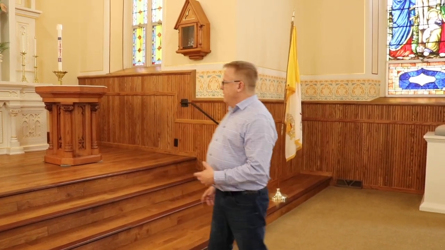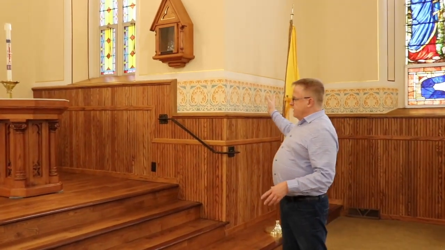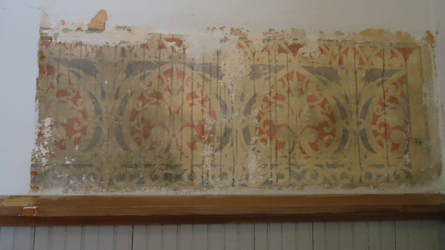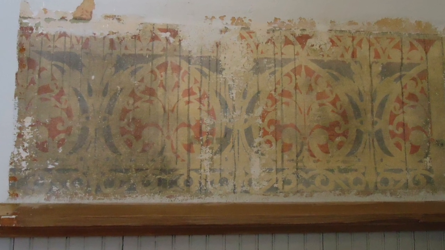Okay. Several years ago, the parish embarked on a complete renovation of the church building, both exterior and interior. And they did an excellent job on the renovation. Some of the things that they did on the interior is they were able to uncover some of the original stencils. They did back in, I believe, 2013, 2014. They had someone come in and remove layers of paint so that they could see what the original stencil design was.